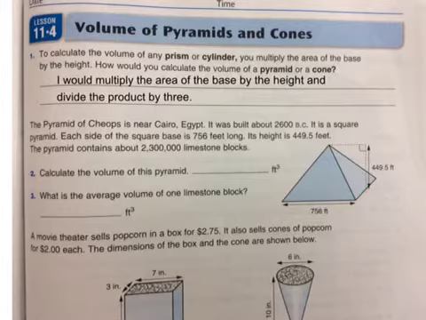Part 2, or I guess extension of 1. The pyramid of Cheops is near Cairo, Egypt. It was built about 2,600 years BC. It is a square pyramid. Each side of the square base is 756 feet long. Its height is 449 feet. The pyramid contains about 2,300,000 limestone blocks.